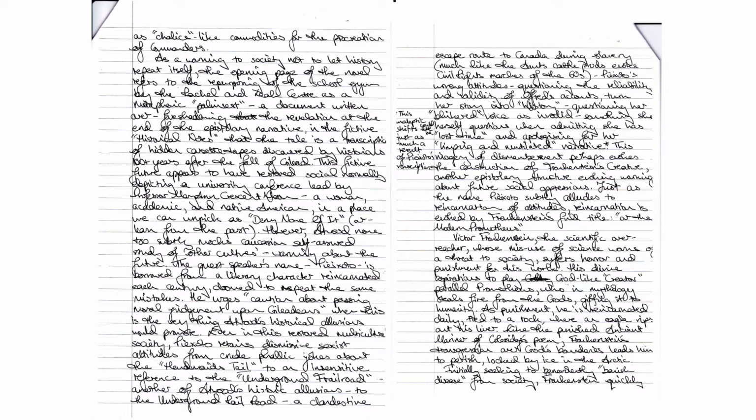Victor Frankenstein, the scientific overreacher, whose misuse of science warns of a threat to society, suffers horror and punishment for this work. His divine aspirations to play godlike creator parallel Prometheus, who in mythology steals fire from the gods, gifting it to humanity. As punishment, he is reincarnated daily, tied to a rock where an eagle rips out his liver.